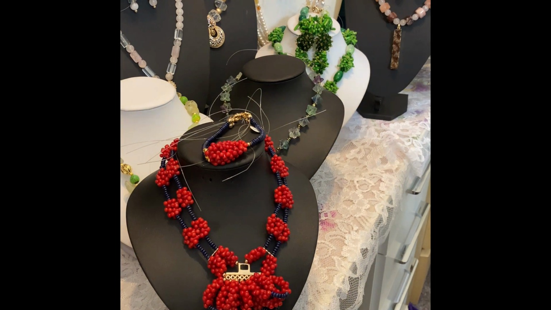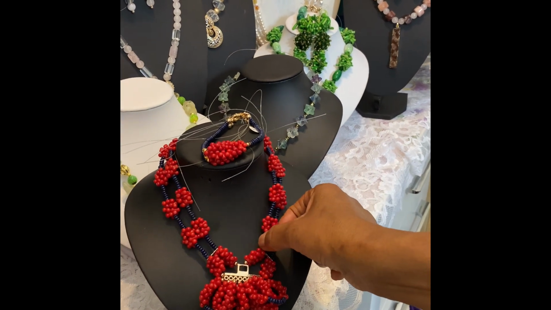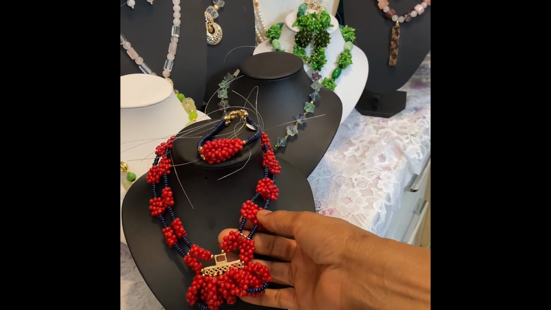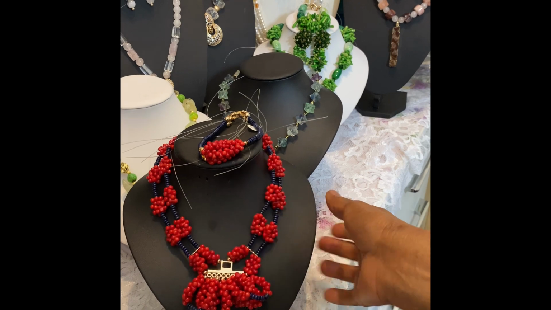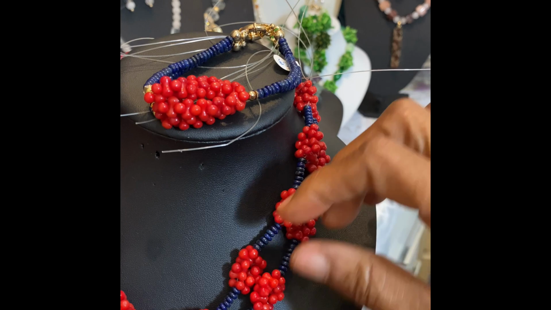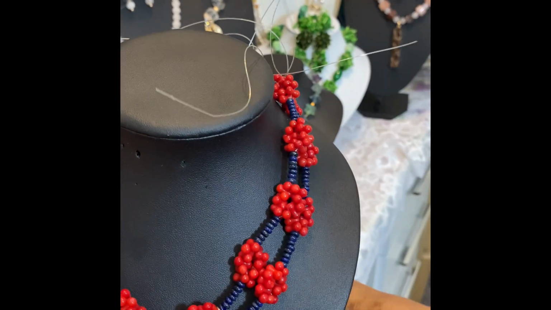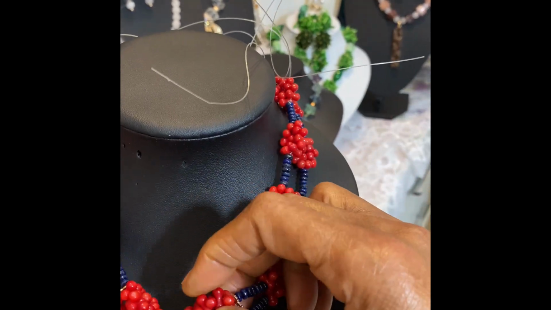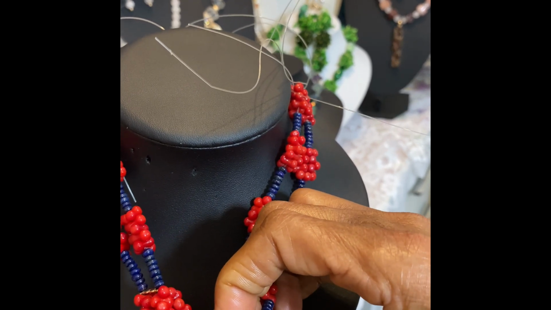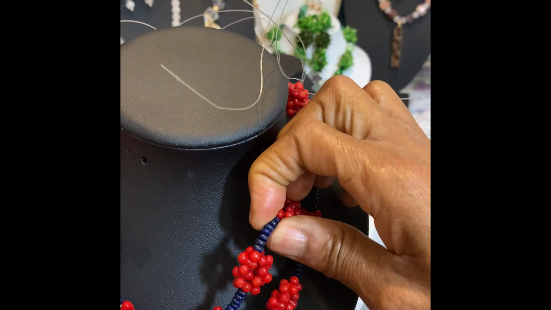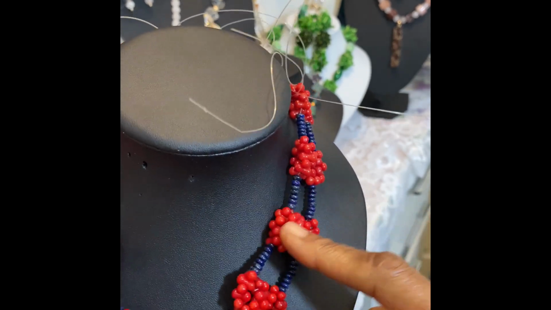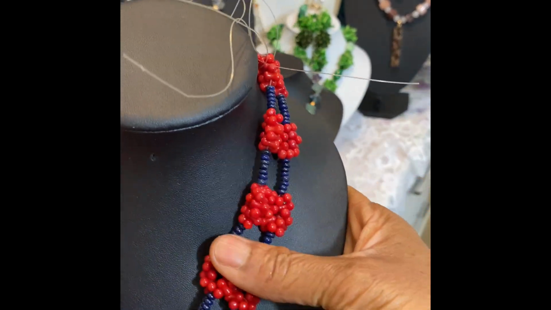Now, first of all, in front of you here, we've got coral beads and lapis lazuli. You can see that the coral beads are in the shape of a dumbbell. If you can see that, they're in the shape of a dumbbell. The lapis is disc shaped. So that is one shape.